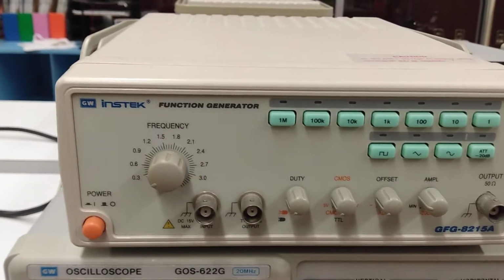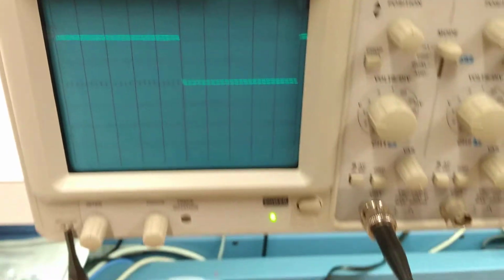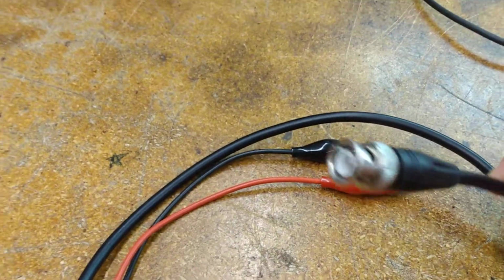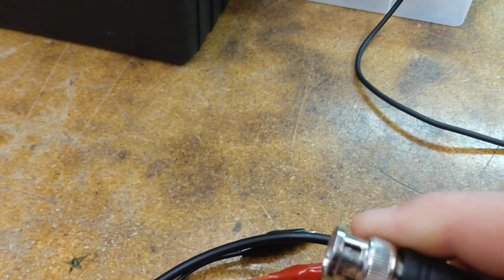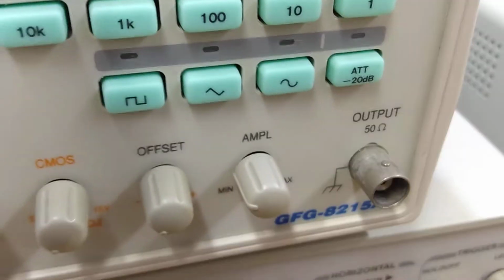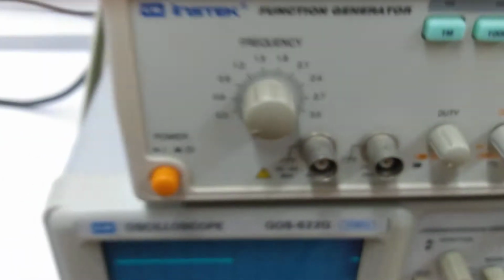So before you get started, you're going to want to first set up and calibrate your oscilloscope, and you're going to need to find your BNC to alligator split. We're going to take this BNC British nipple connector and line up the notches with the output setting here. We got a preloaded 50 ohm output on our function generator. I'm going to slide this in there and give it a quarter turn until it locks.